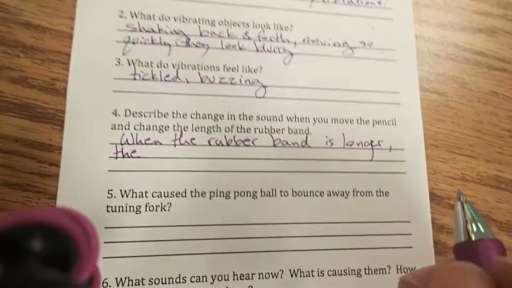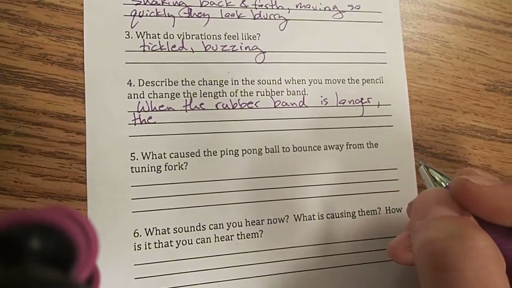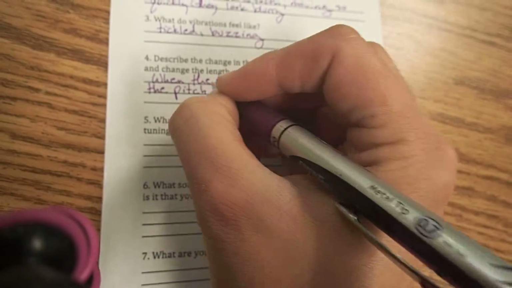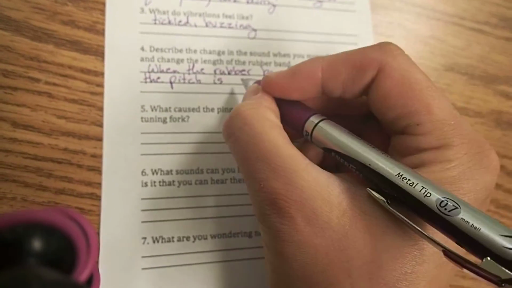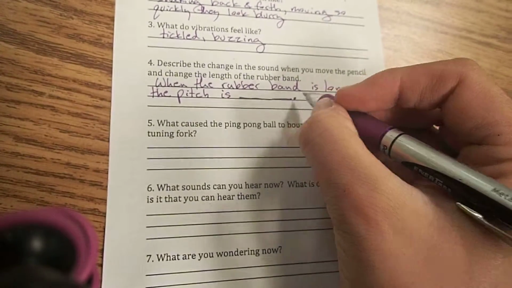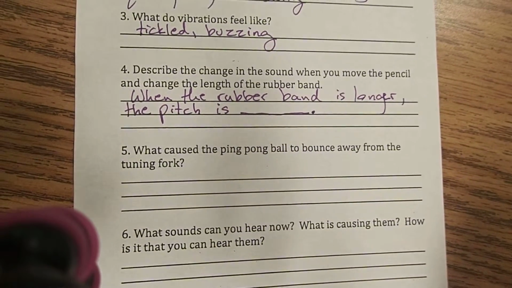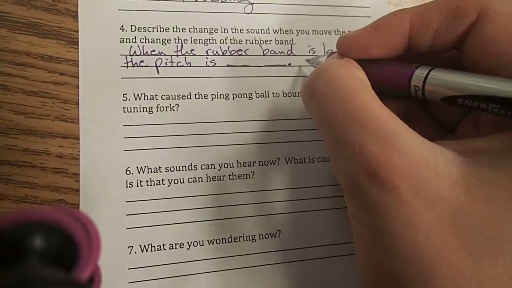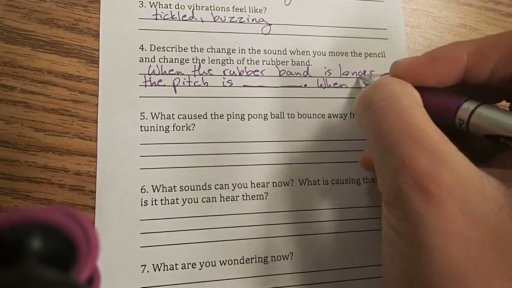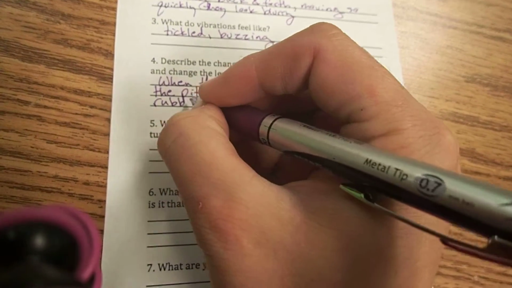what's that word to describe the highness and the lowness of sound? If you said pitch, you're right. The pitch is lower or higher when it's a longer string. I'm going to let you guys fill that in on your own from what you just saw. Okay, and of course the opposite will be true when the rubber band is shortened.